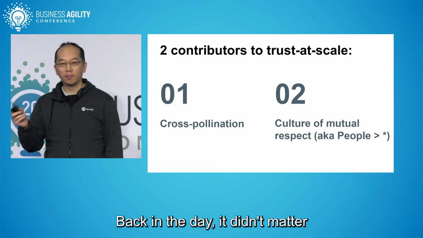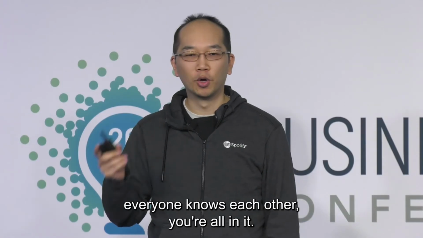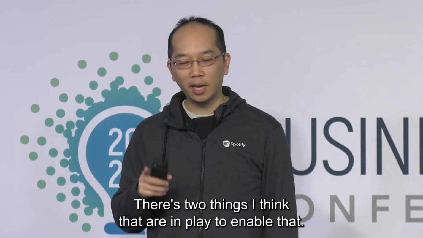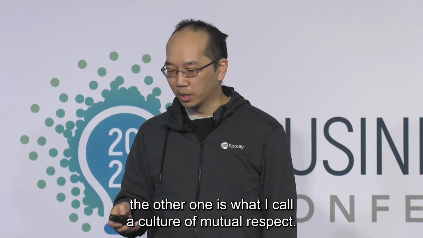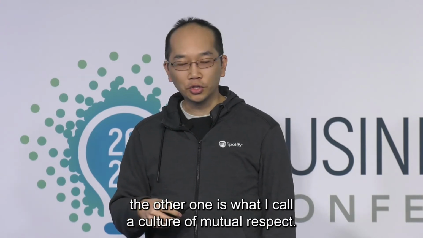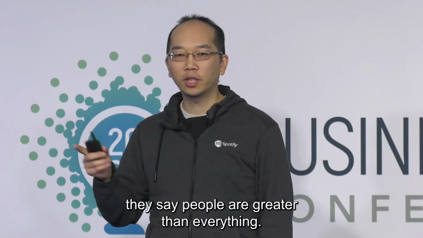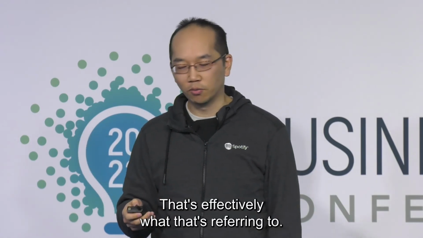Back in the day, it didn't matter because everyone's sitting in the same room, everyone knows each other, you're all in it. But at scale, it gets quite more difficult. And there's two things I think that are in play to enable that. One is cross-pollination. The other one is what I call a culture of mutual respect. In the videos, they say people are greater than everything. That's effectively what that's referring to.